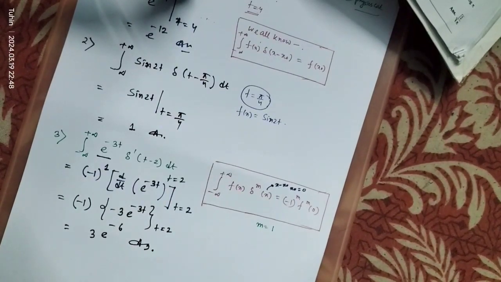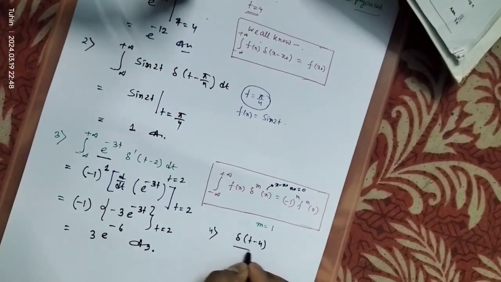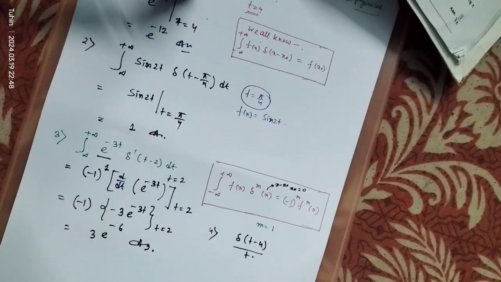Okay, here also a problem, I mean a part: find the Laplace transform of the delta function. Some of the delta function has been given as an example. Now let's start. So here it is given delta of t minus 4 by t, but it is said to find the Laplace transform.